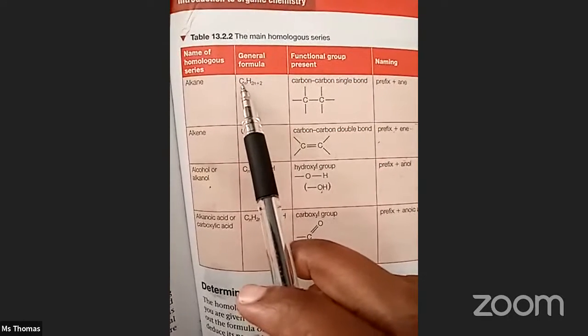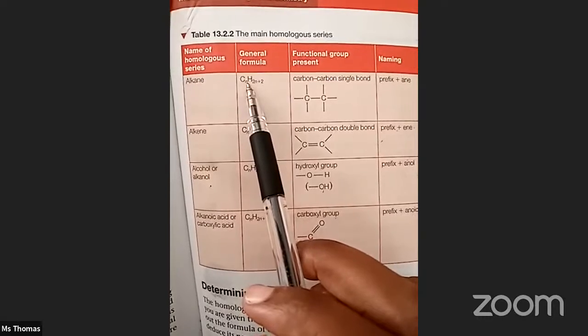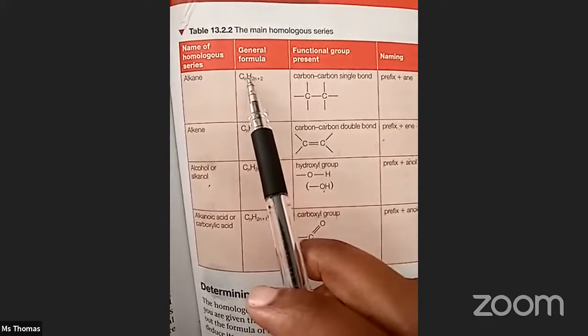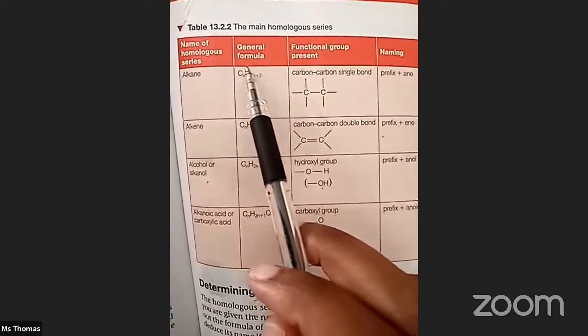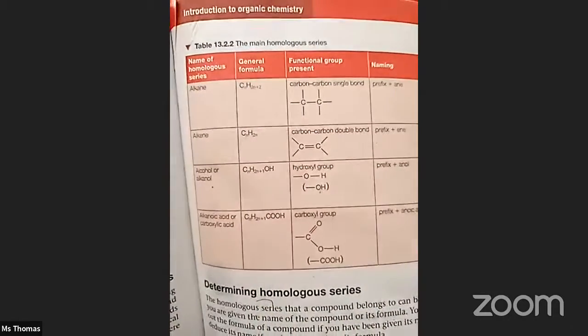Now, for each homologous series, they have what is called the general formula. That means Cn, meaning the number of carbons, for alkanes, H2n plus 2. That's the general formula. So all alkanes have this general formula. Let me show you what I mean. The general formula for alkanes is CnH2n plus 2, where n is the number of carbon atoms.